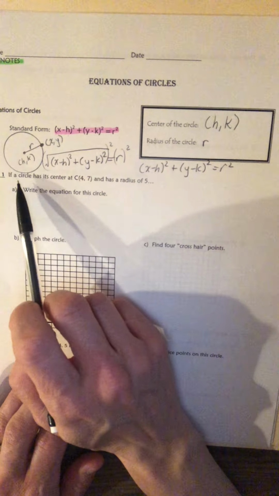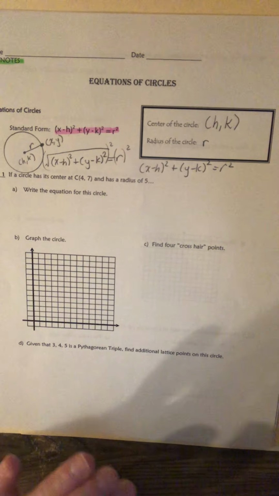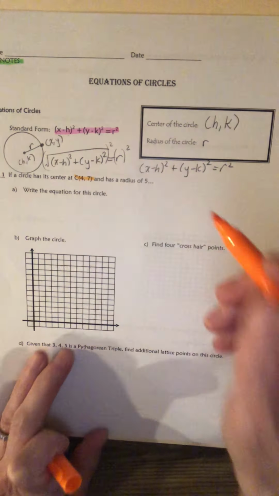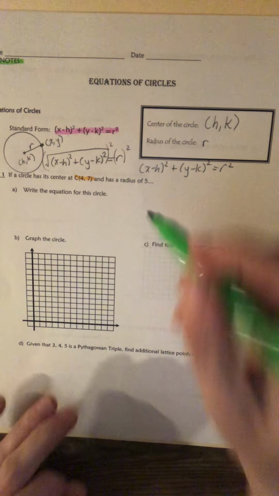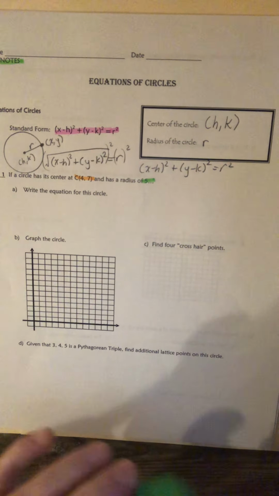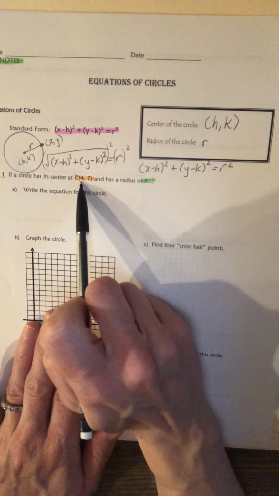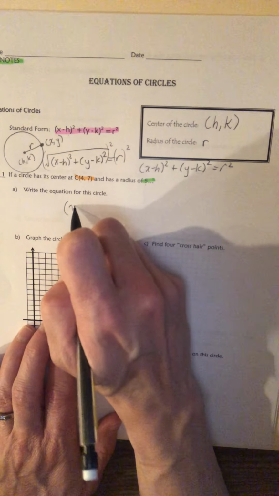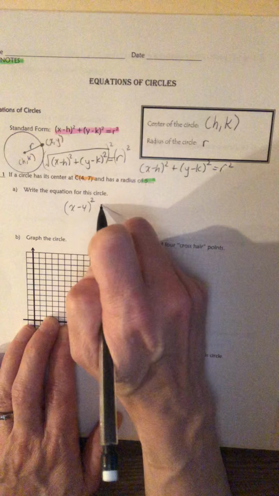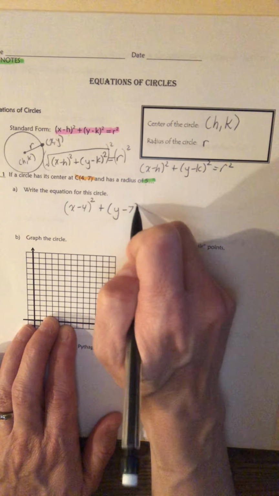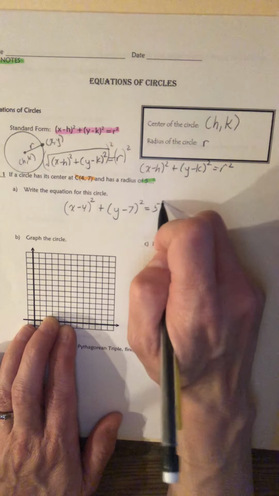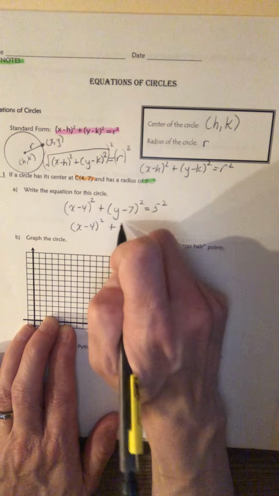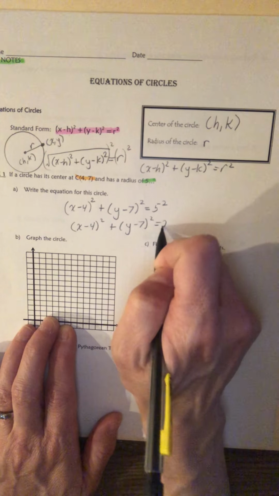So if a circle has center (4, 7) and a radius of 5, write the equation of the circle. What we're going to do is plug in the 4 for h, the 7 for k, and the 5 for r. So your equation will be (x - 4)^2 + (y - 7)^2 = 5^2. And we can simplify that to (x - 4)^2 + (y - 7)^2 = 25.